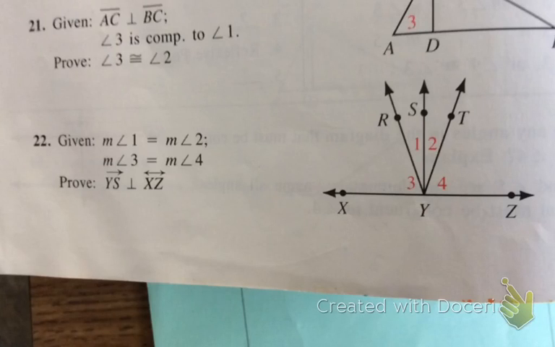So this one says measure of angle 1 equals measure of angle 2, and measure of angle 3 equals measure of angle 4. I just had an idea. Could you put measure of angle 3 equals measure of angle 4 equals measure of angle 2, just because they're equal to each other? Yeah, I see kind of what you're thinking. The way I would do it, and we'll see what the book does, but in my mind, this is what I'm thinking when I'm doing this.